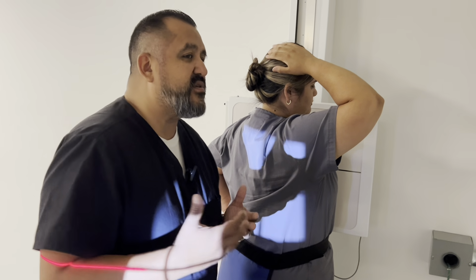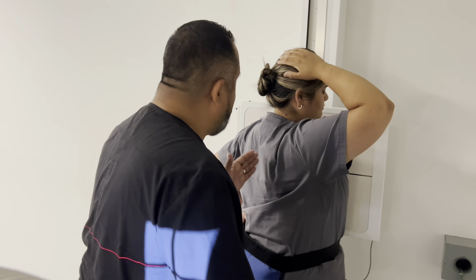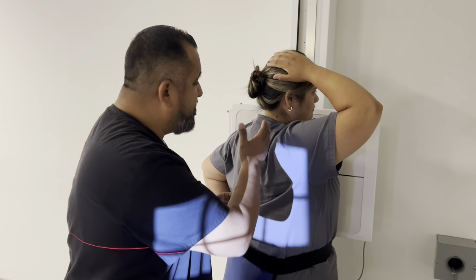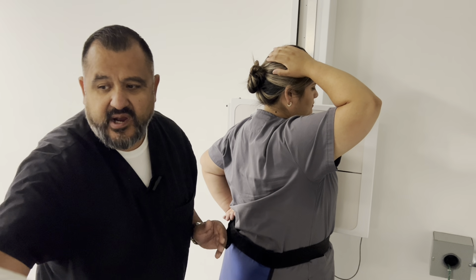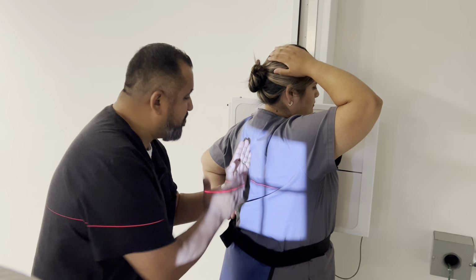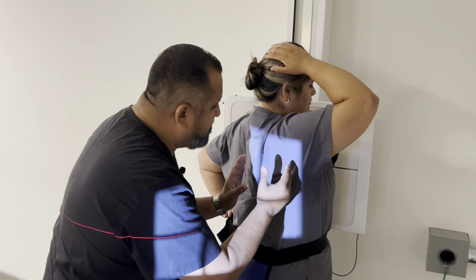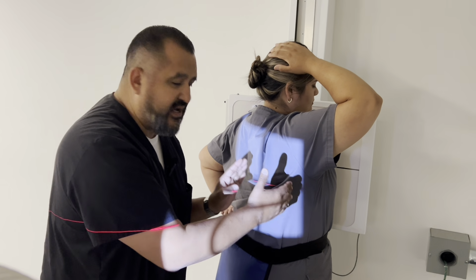And I want you to understand the reason for that. If you were to do an RAO for the right lung, the spine's going to superimpose over the area. So this is the reason why we do an LAO, because now the spine's over here and it allows us to capture the anatomy on that right side.